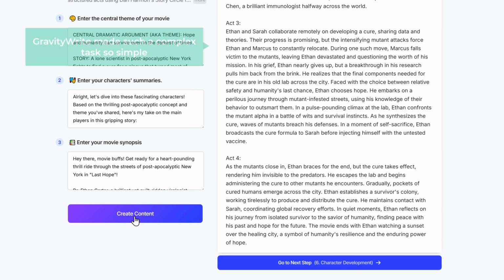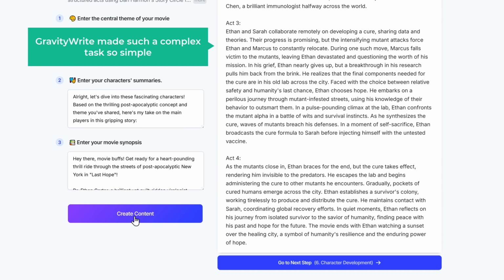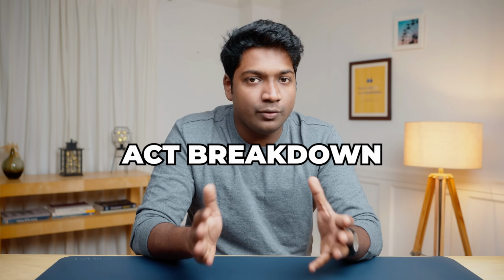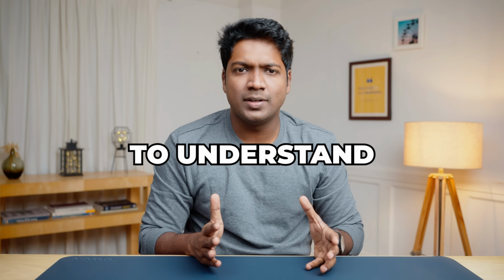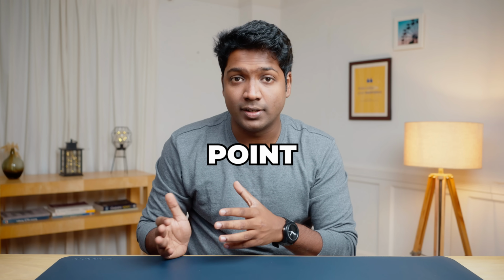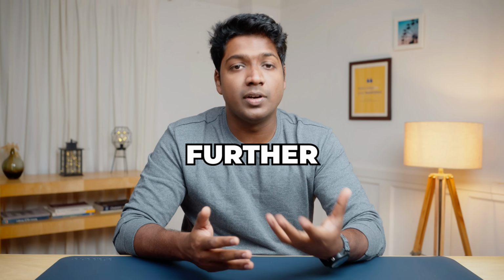Amazing, right? GravityWrite made such a complex task so simple. We got the act breakdown for our story, and now it's easier to understand which events will happen at what point. This is going to be very helpful in the further steps.